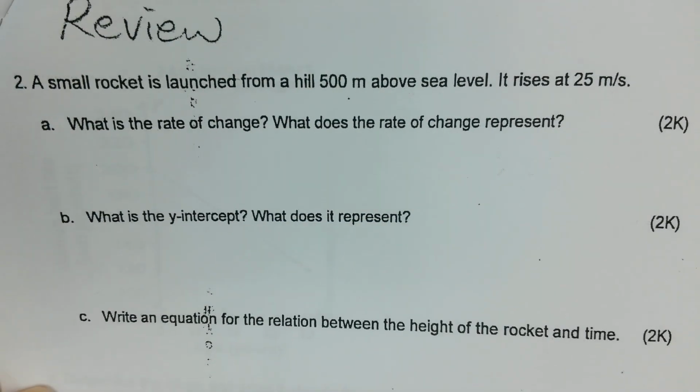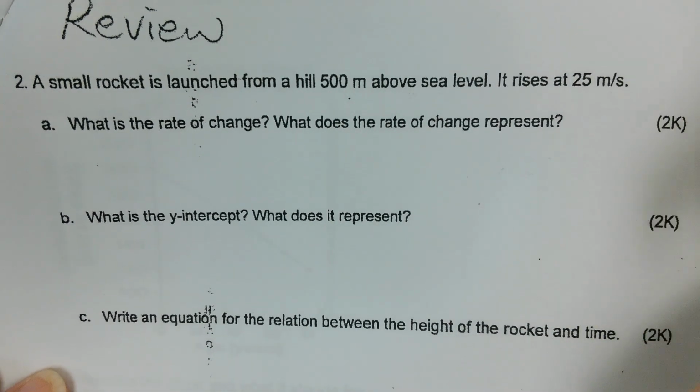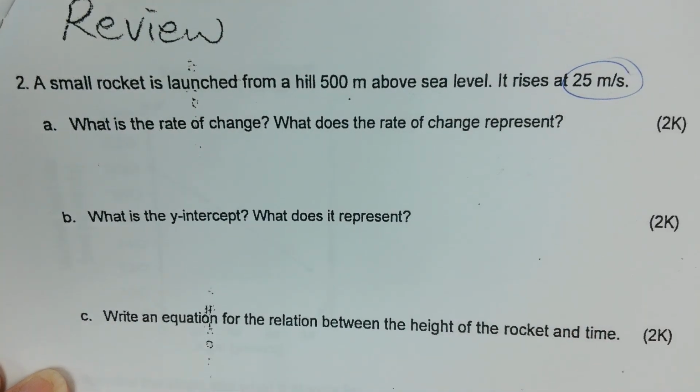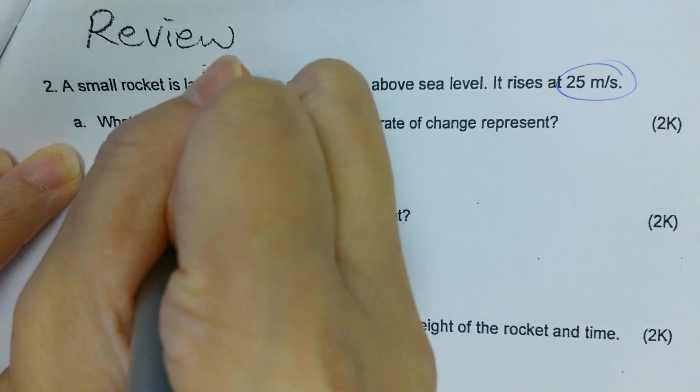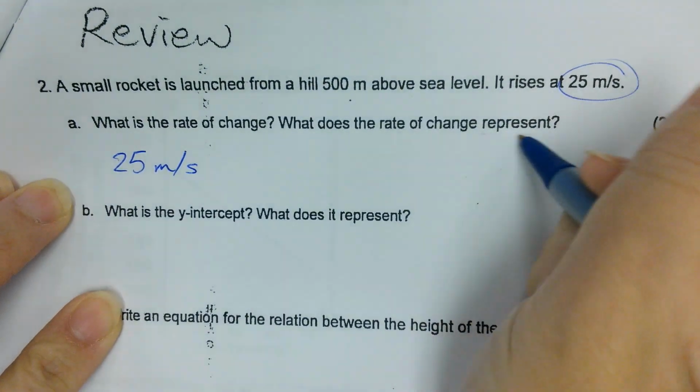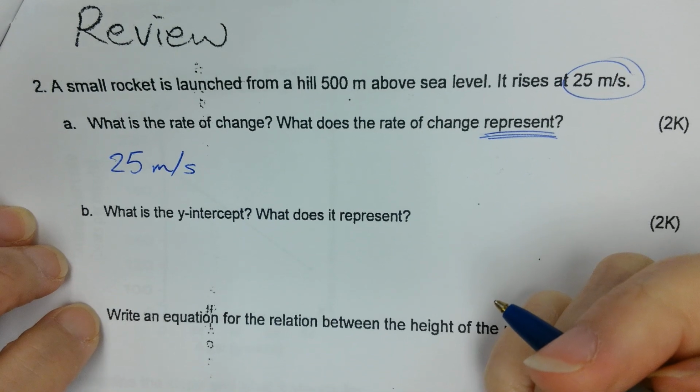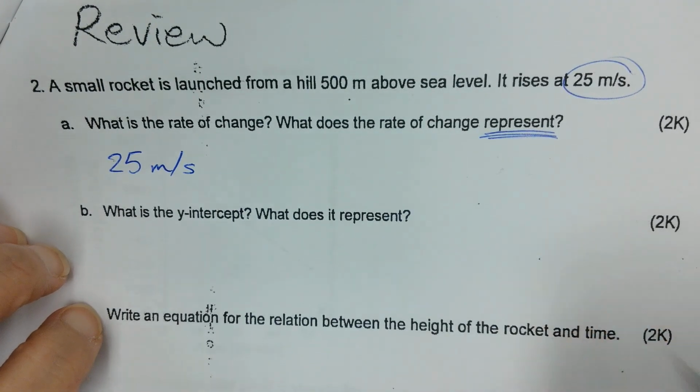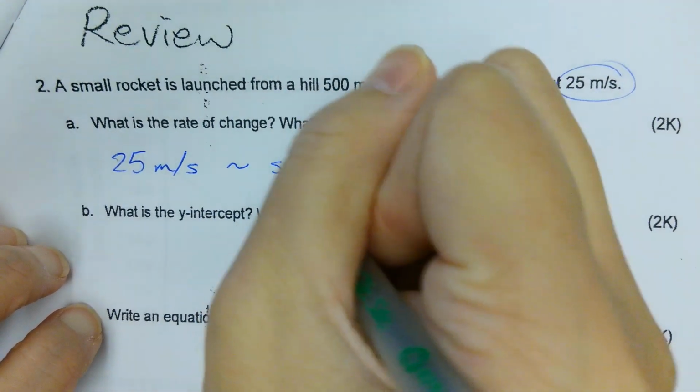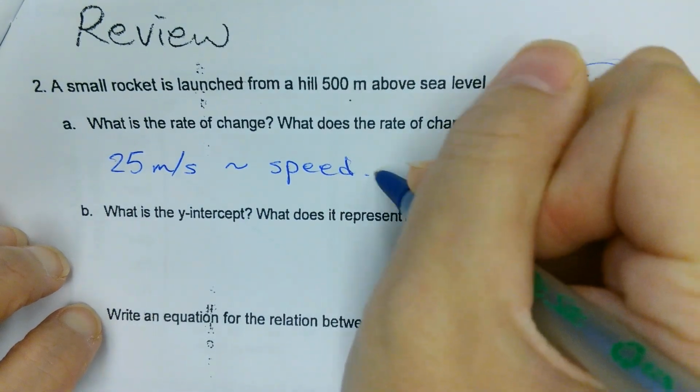A small rocket is launched from a hill 500 meters above sea. It rises at 25 meters per second. What is the rate of change? What does this rate of change represent? Okay, so what's my rate of change? Dikshan? Yeah. 25 meters per second. That's your rate. And what does this represent? How much it rises per second, or simply you can just say it represents the speed of the rocket.